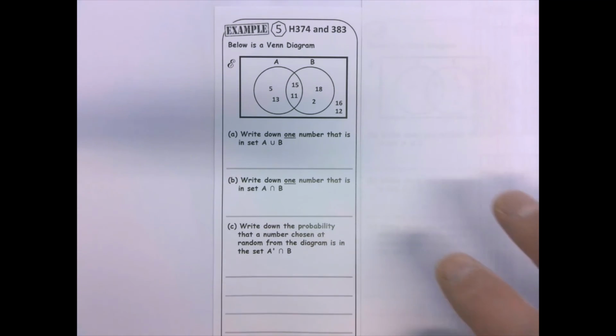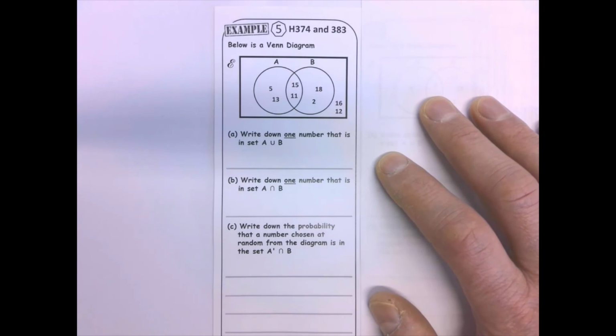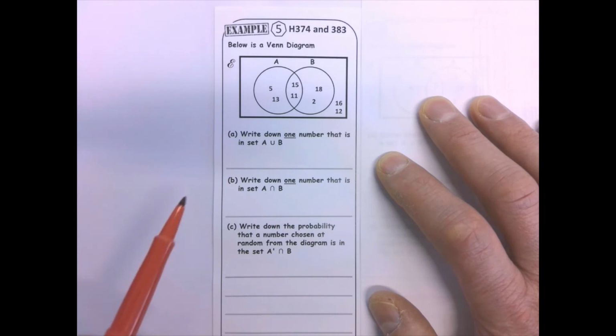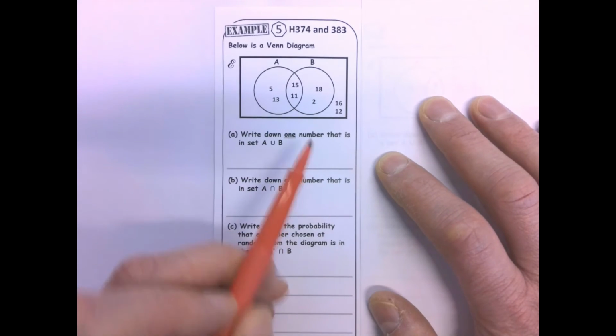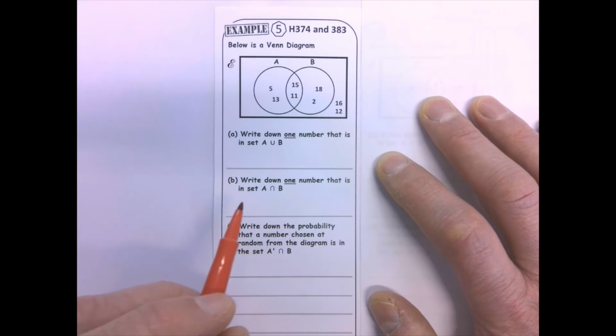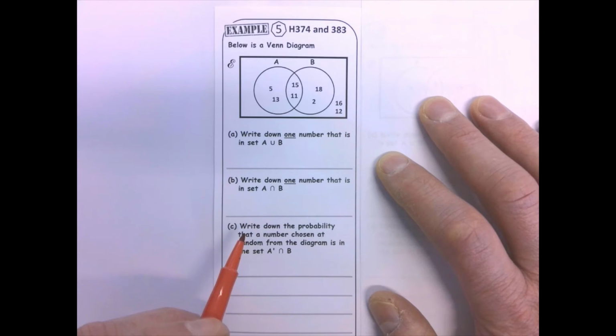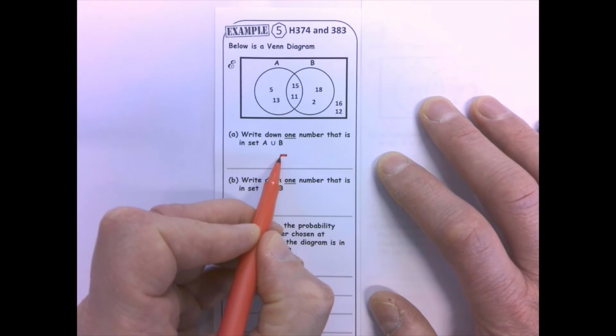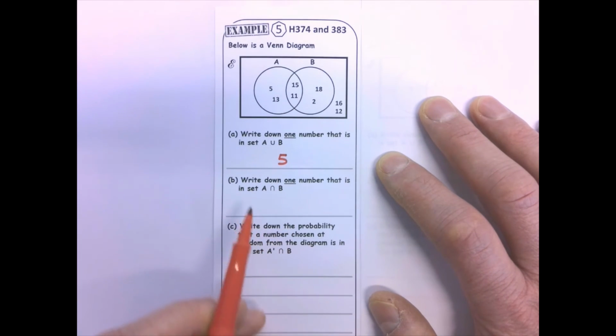Okay, we're on the last example, number 5 now. So below is a Venn diagram. We need to write down one number that is in the set A union B. So union means it can be in A or B, I'm not too concerned. So we could choose 5, 13, 15, 11, 18 or 2. I'm going to choose 5 because I just need one number.